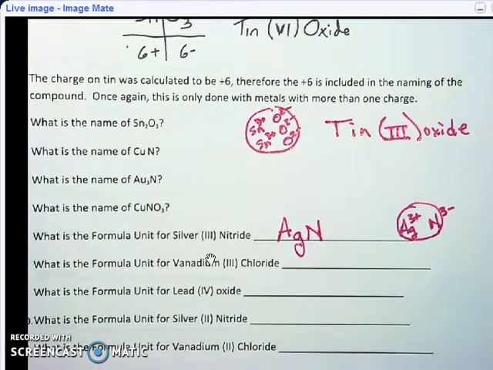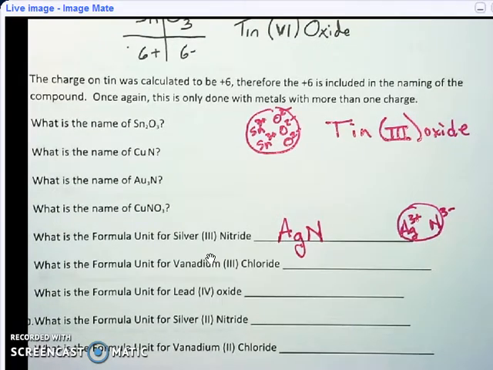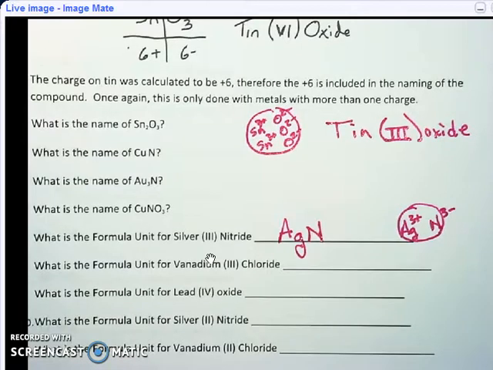So what I think they did in here, just to give you a lot of different practice, is just made some up. Silver does not take on a 3 plus charge. I'm not going to say it never can happen because there's always possibilities, okay? What we wrote down and looked at were the most common charges for tin, most common charges for iron, that kind of thing.